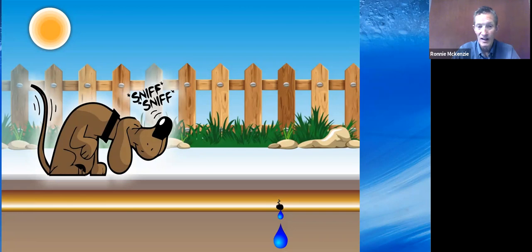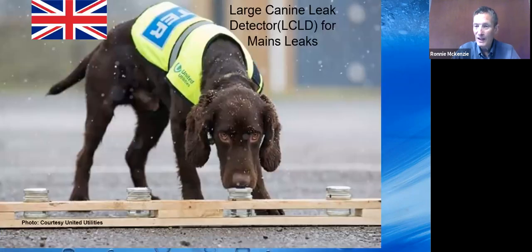I noticed there was a nice one. One of the UK water companies was showing pictures of a dog that they've trained to look for leaks, a large canine leak detector, an LCLD is the acronym for that one. I don't know how many of them there are and how well they work and whether they're in a union or not. But anyway, they've been trained to pick up chlorine in the water, which I believe can work. A lot of our leaks go through the soil, and by the time it surfaces, we don't pick up a lot of chlorine. I don't know if that might be a problem or not. But anyway, I think it's a good idea.